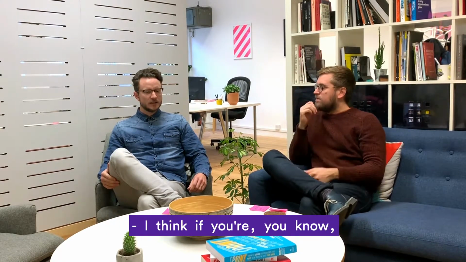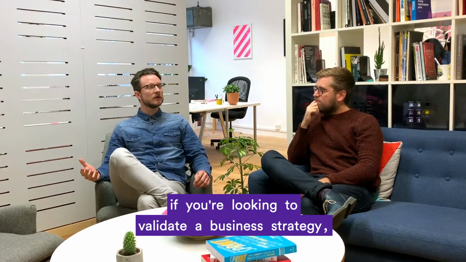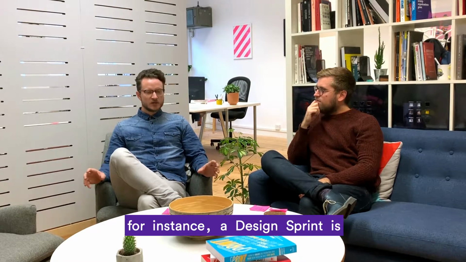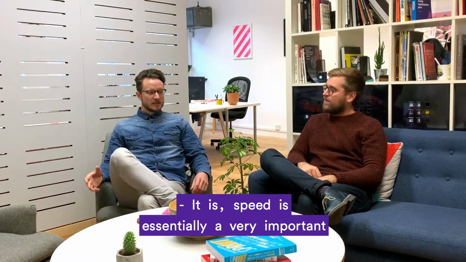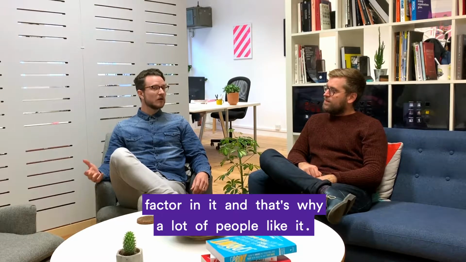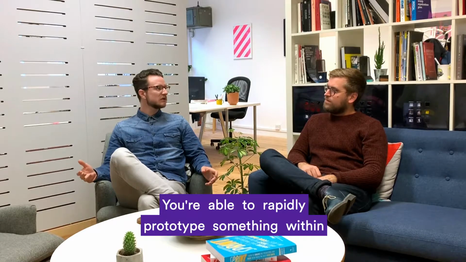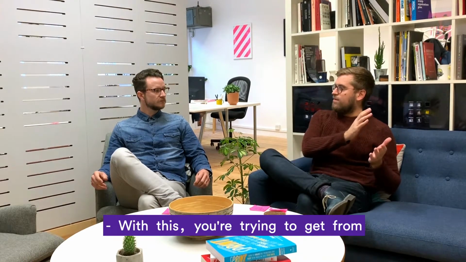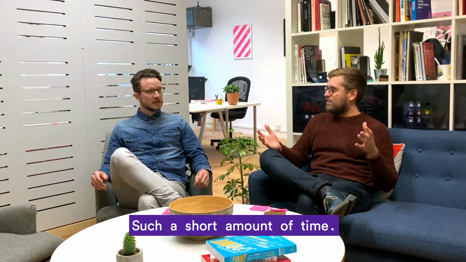I think, if you have a new product, or if you're looking to validate a business strategy, for instance, a design sprint is one of the fastest ways. It's in the name, right? It's a design sprint. It is. Speed is essentially a very important factor in it, and that's why a lot of people like it, because you can get things done very quickly. You're able to rapidly prototype something within a matter of days and then get it validated. With this, you're trying to get from point A to point B in 4 days. So such a short amount of time.